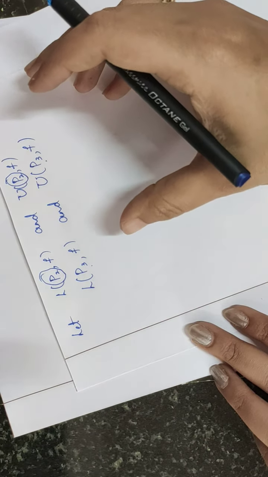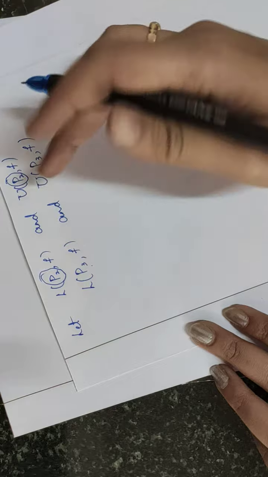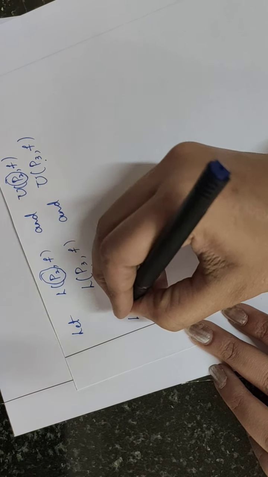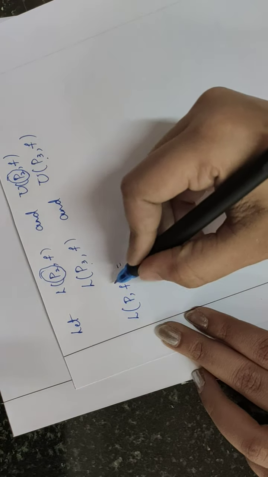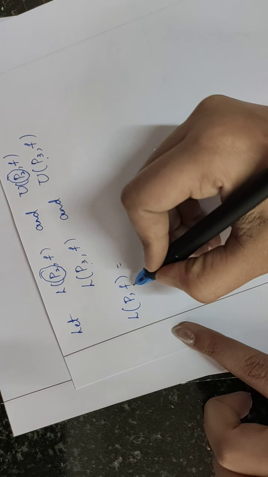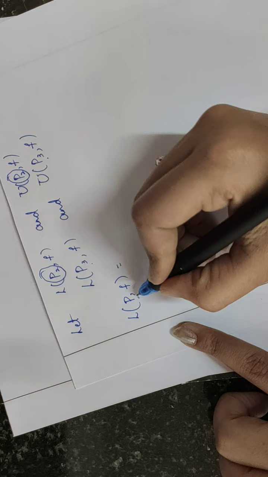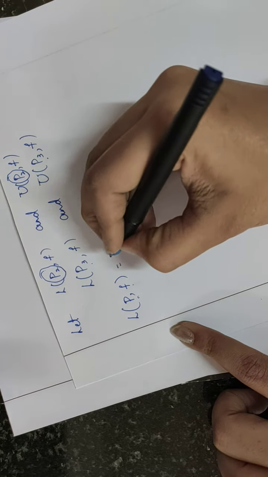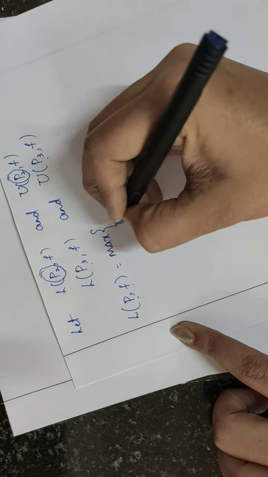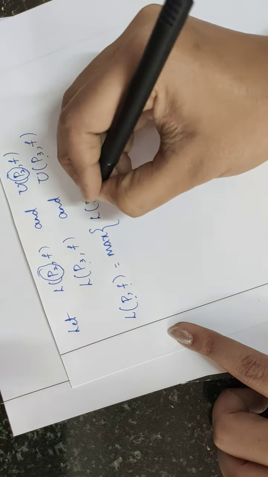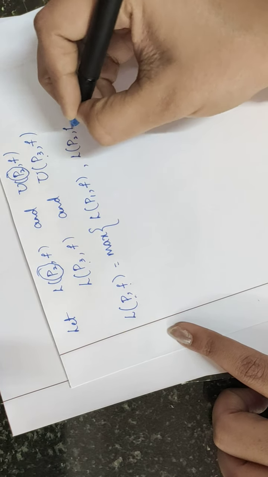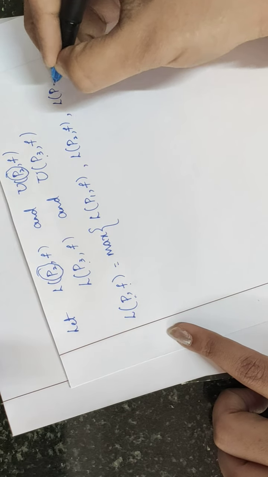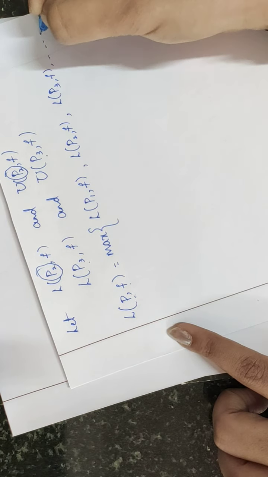So by considering all the partitions, I can write L of P comma f, my overall lower Riemann sum for the function f, as the maximum of L of P1 comma f, L of P2 comma f, L of P3 comma f and so on.